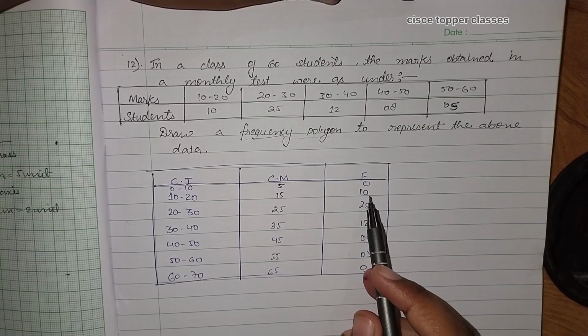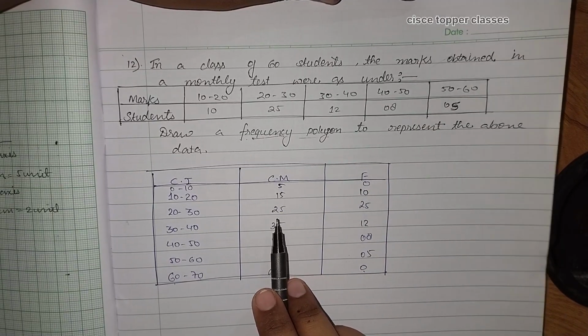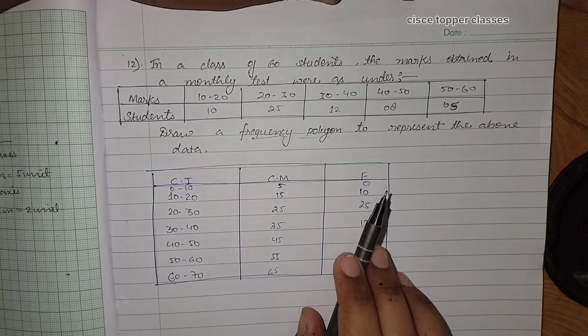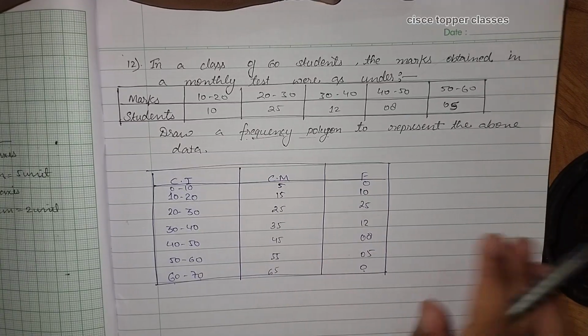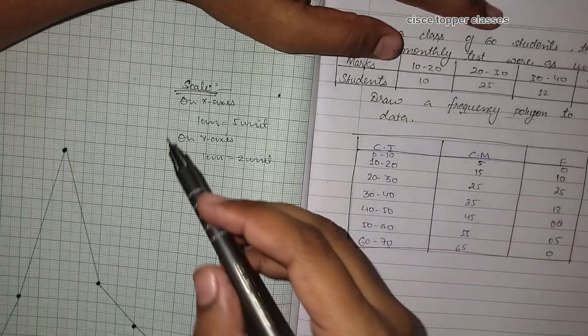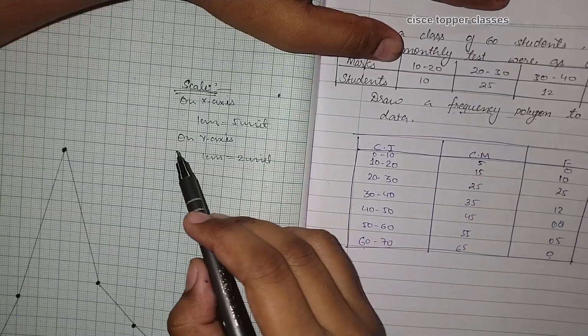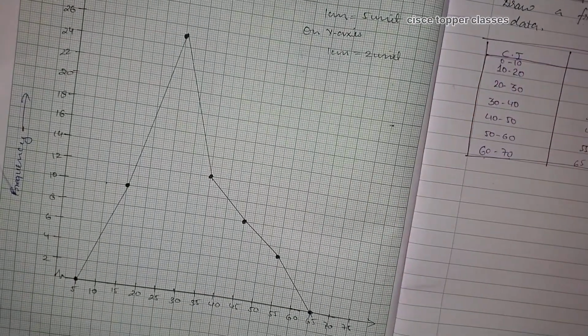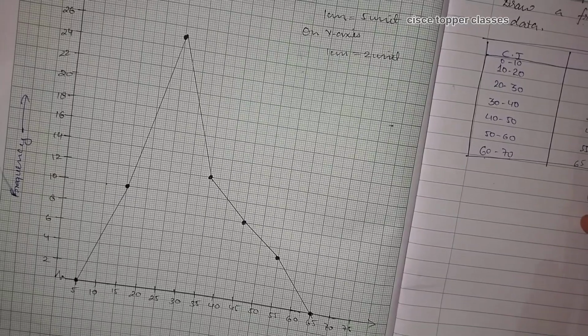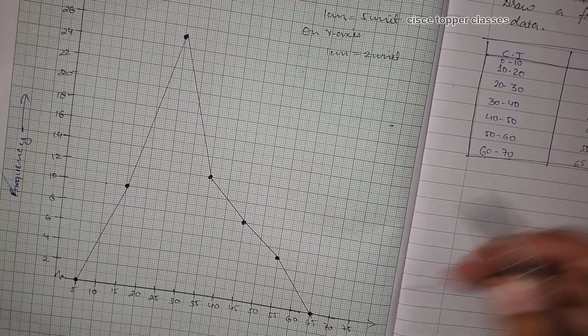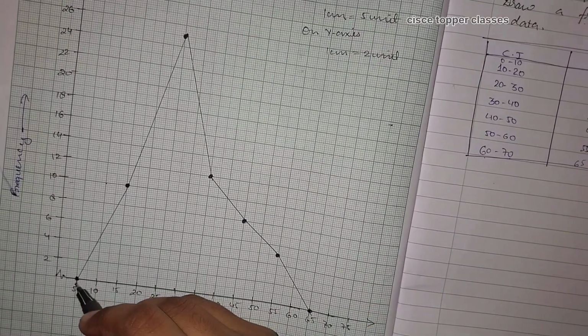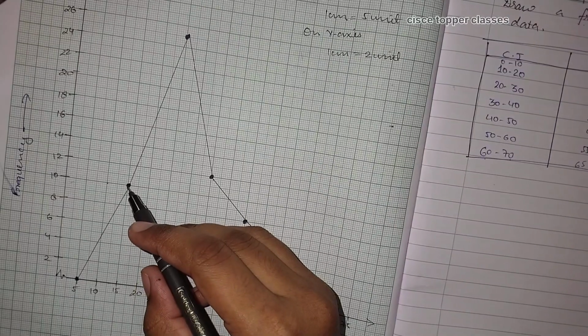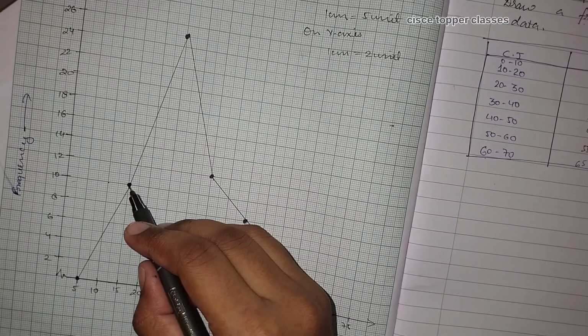We are taking frequency on the y-axis and class mark on the x-axis. So here the scale we are taking on the x-axis is 1 centimeter equal to 5 units, on the y-axis 1 centimeter equal to 2 units. So this is the frequency polygon. Firstly, we have class mark 5 and frequency 0. So this will be the point. Then we have class mark 15 and frequency 10. So this is the point here.